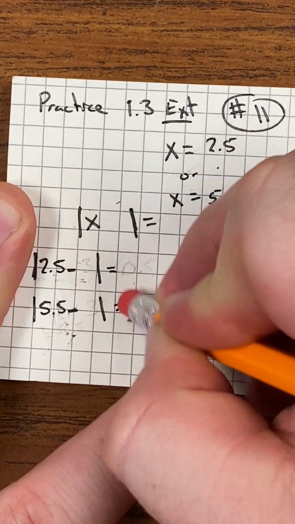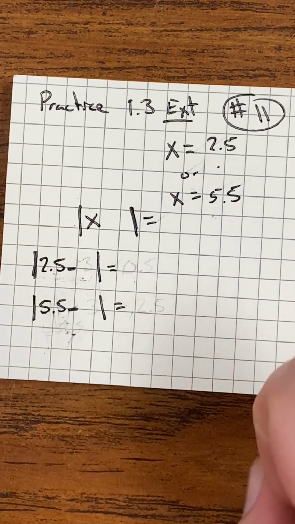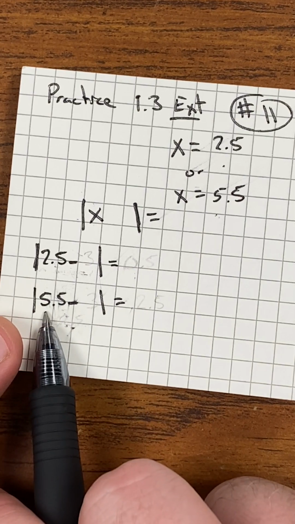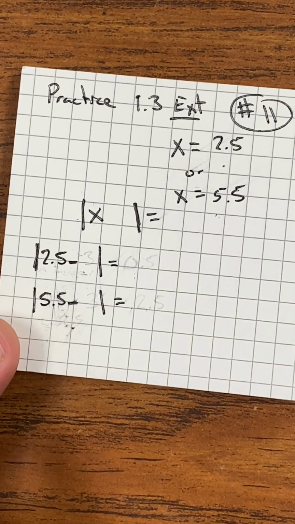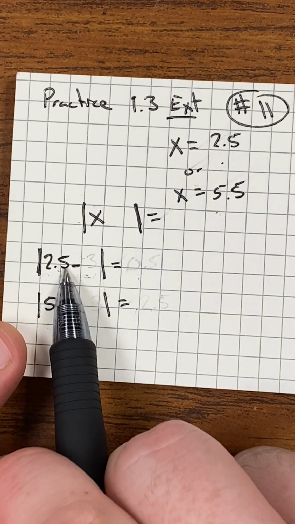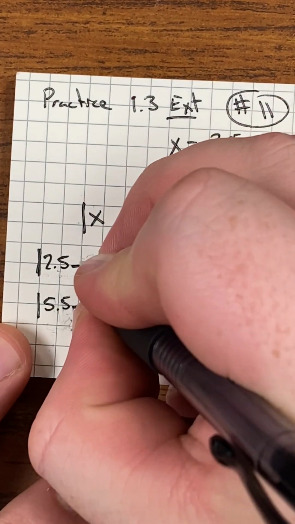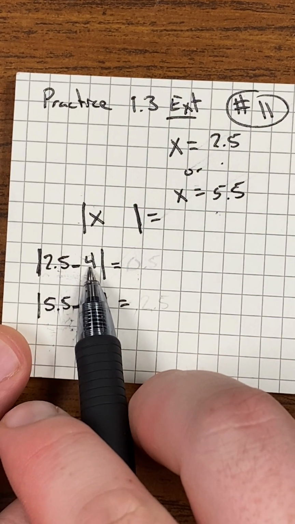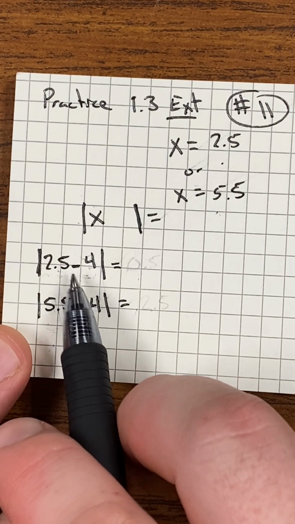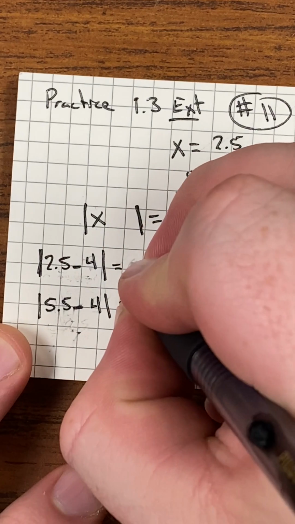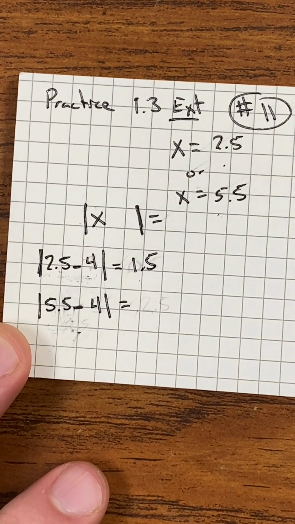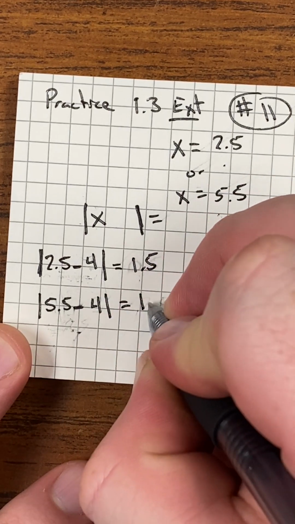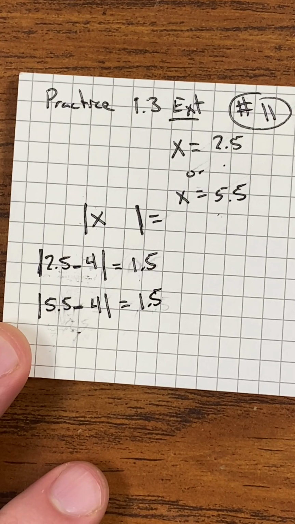Or I can just cut to the chase and show you which number it is. If you checked 3.5, you would get 1 here, and you actually end up getting 2 as your answer here, which gets us closer. But if I punch in 4 here, watch what happens. 2.5 minus 4 gives me negative 1.5. Absolute value of negative 1.5 is 1.5. 5.5 minus 4 is 1.5. Absolute value of 1.5 is 1.5.